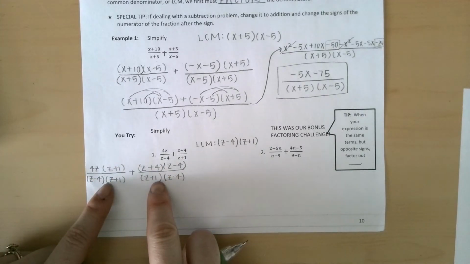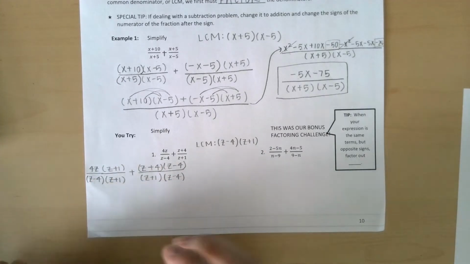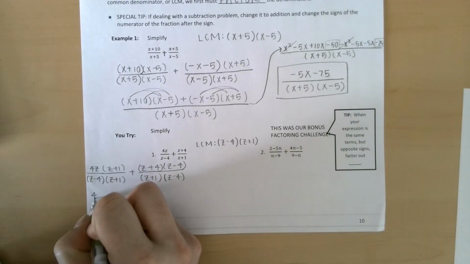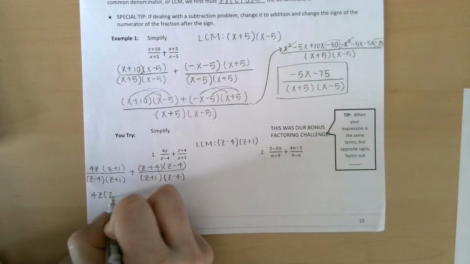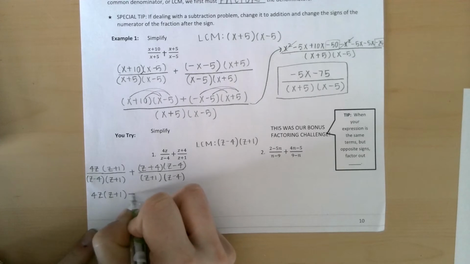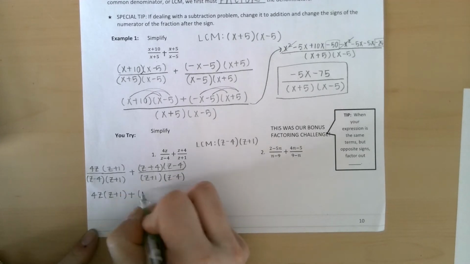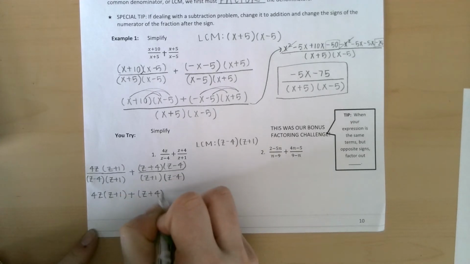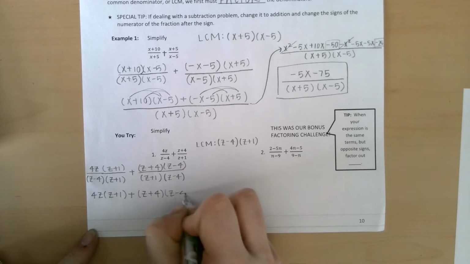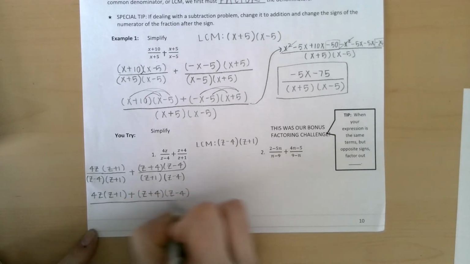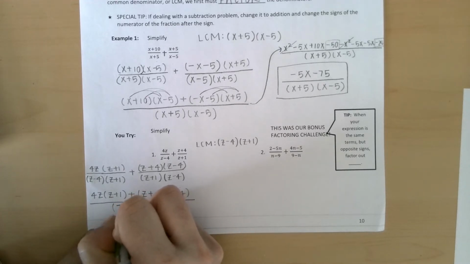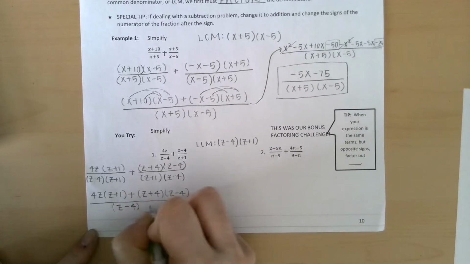Again, these two now have common denominators, so I can write this as just one big old fraction. I'm combining the numerators using that addition. And this is over just our LCM, so the z minus 4, z plus 1.